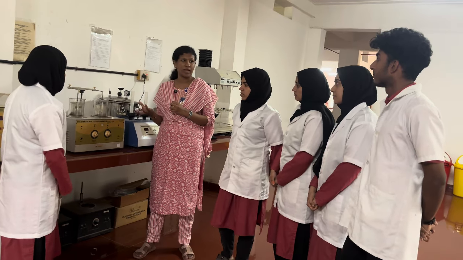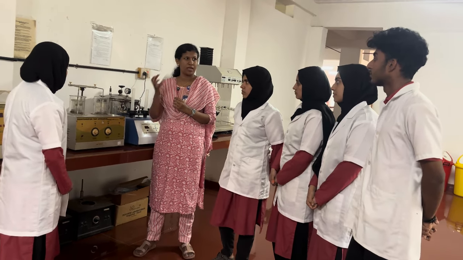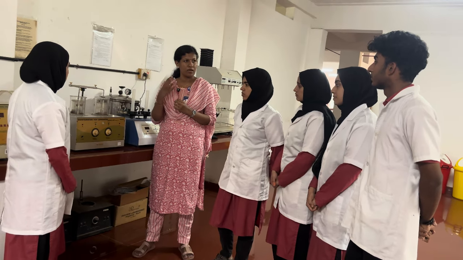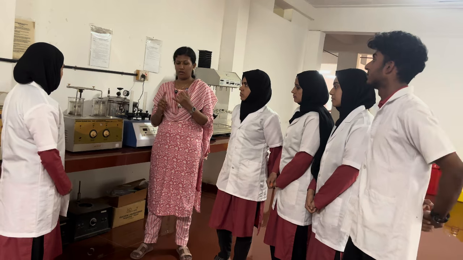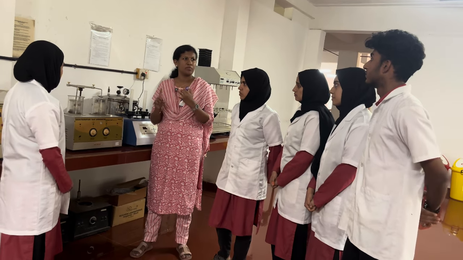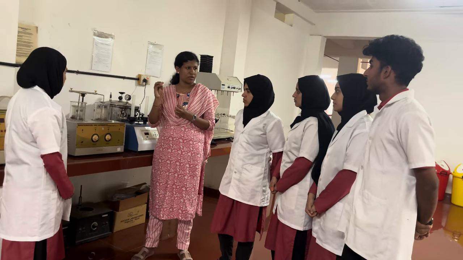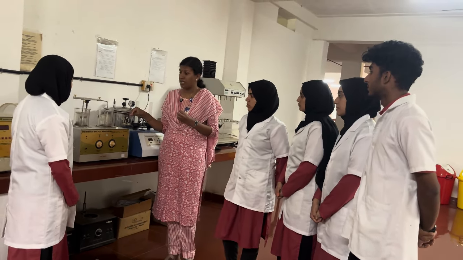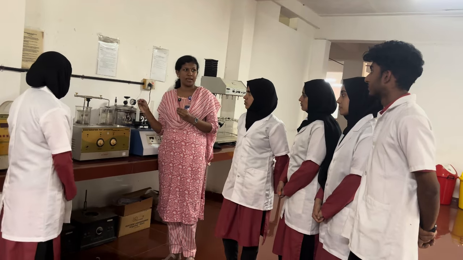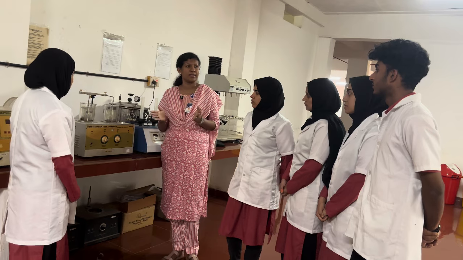Disintegration time for tablets. So we are preparing different types of tablets, and the disintegration time will be different for each tablet. For example, we are taking uncoated tablets, enteric coated tablets, film coated tablets. So the disintegration time will be different for each tablet. Then, in which tablets do we have to conduct the disintegration test? In which types of tablets should we not conduct the disintegration test?